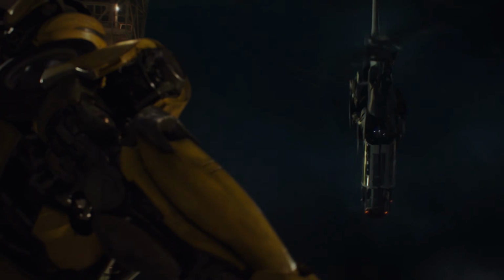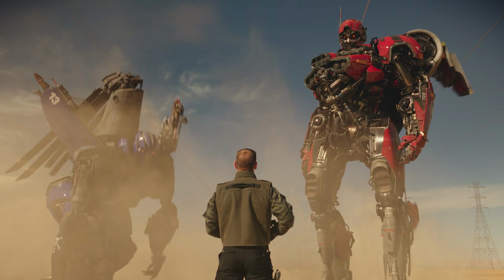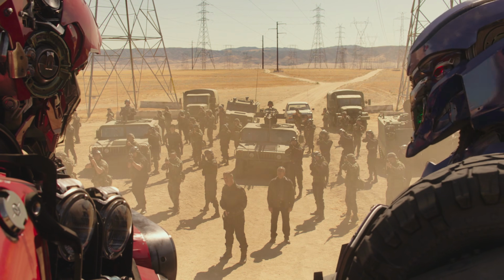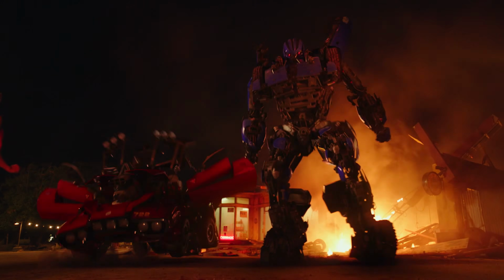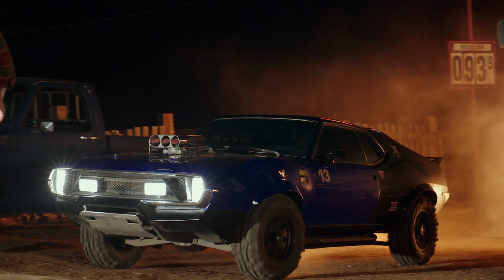And in today's, I'm going to attempt to solve a question that's been on my mind for a little over 5 years now. That question being, how exactly did Dropkick scan his modified 1974 AMC Javelin vehicle mode?